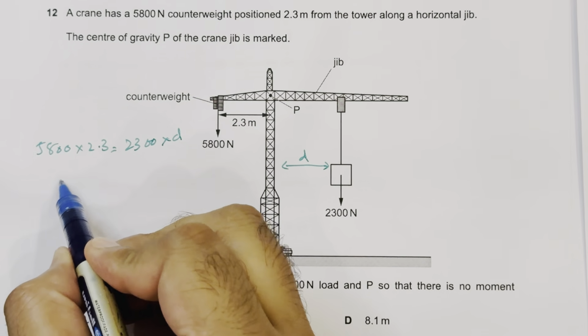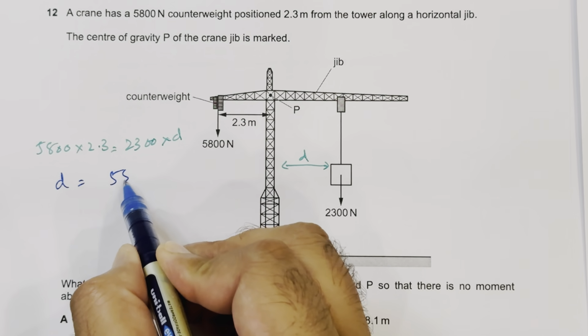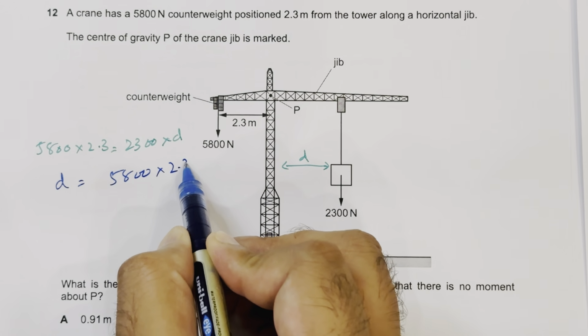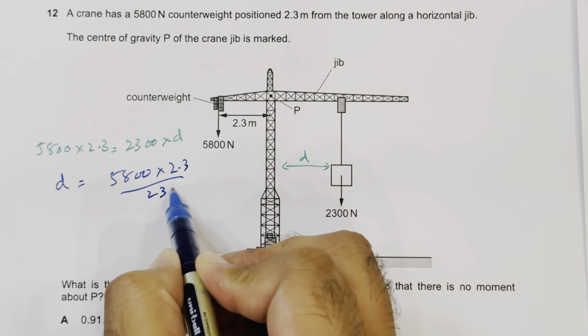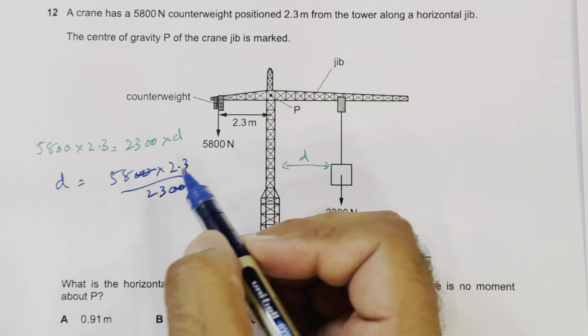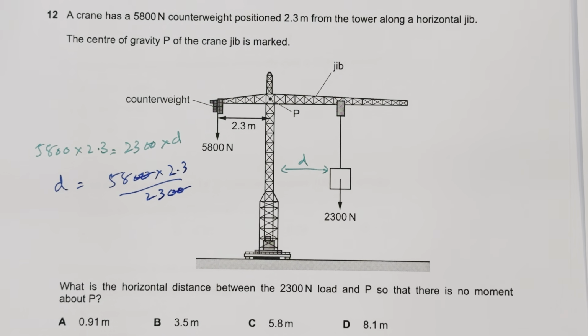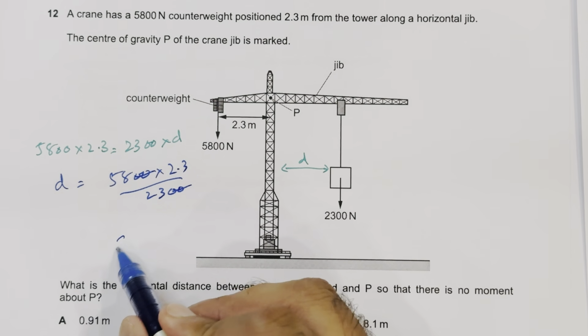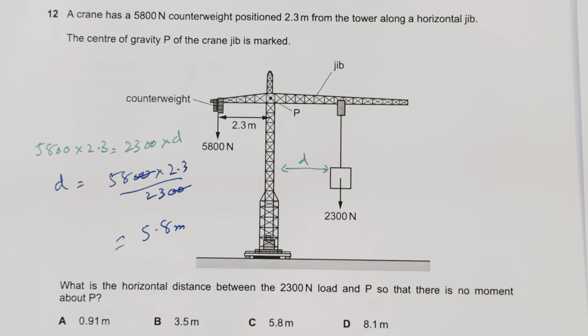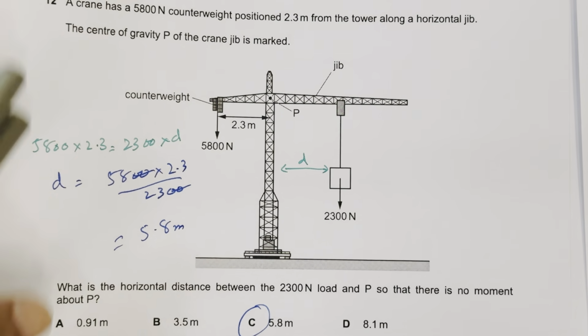After calculating, D would be equal to 5800 multiplied by 2.3 over 2300. The 20 is going to cancel with 20, and our answer is equal to 5.8. So 5.8 meters is our answer, and this is option C. So moving to question number 13.